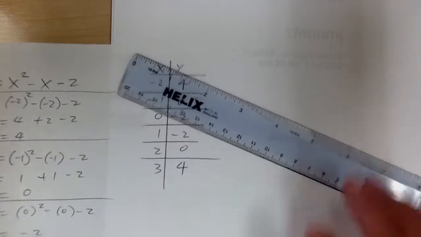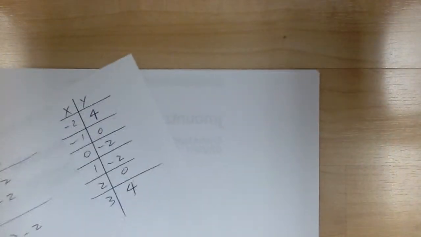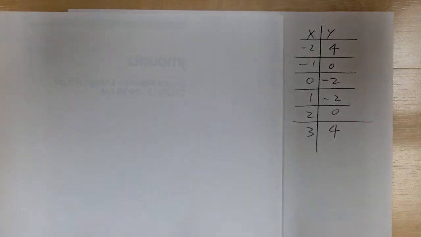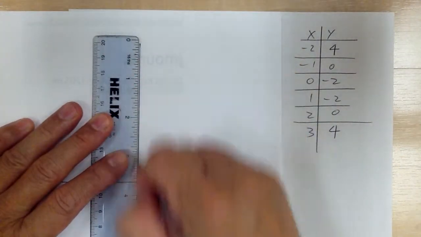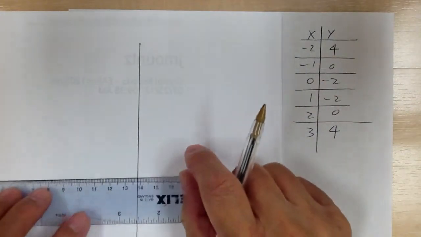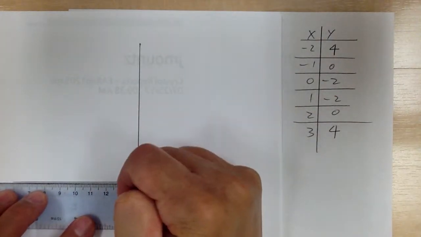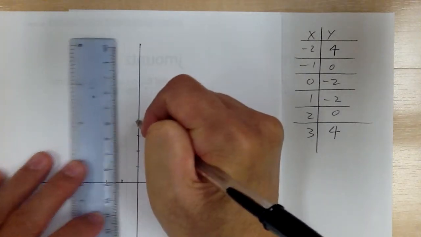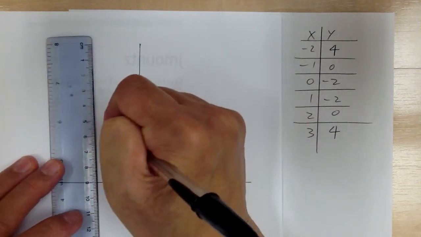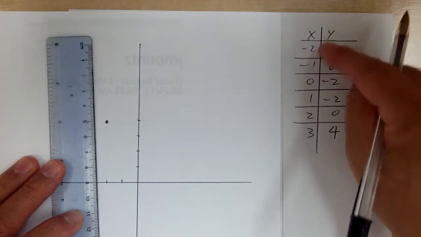So when you graph, okay. So first point is -2, 4. Now make sure you plot the points in order.